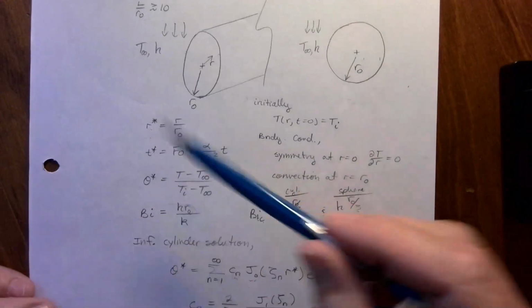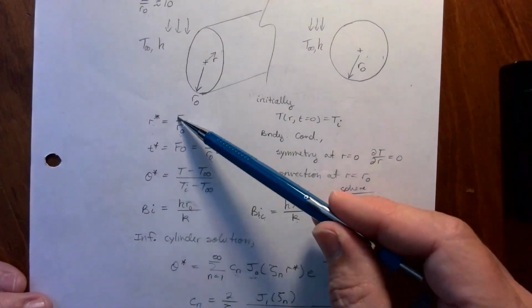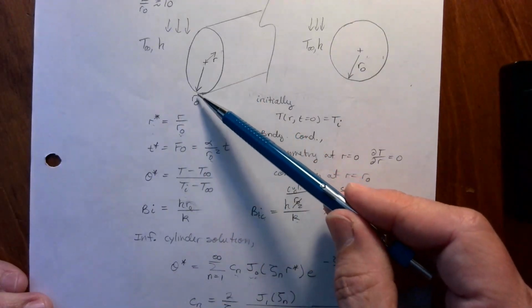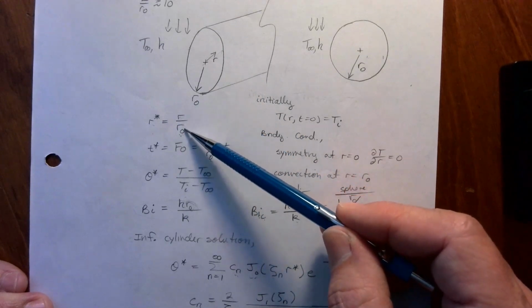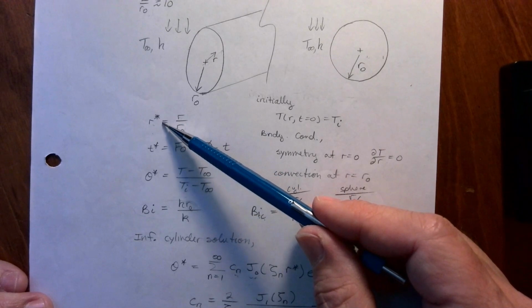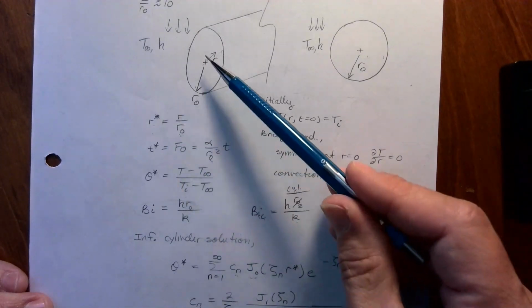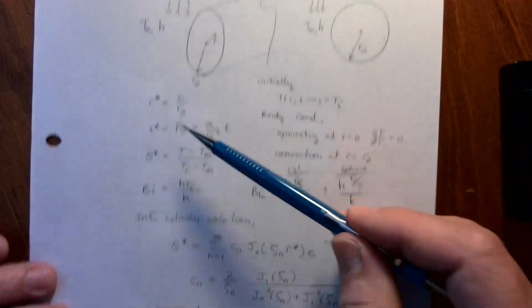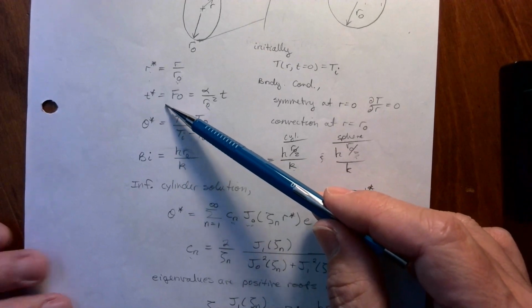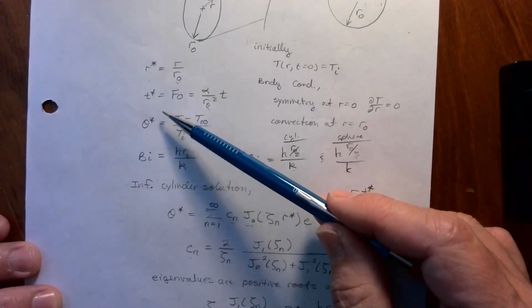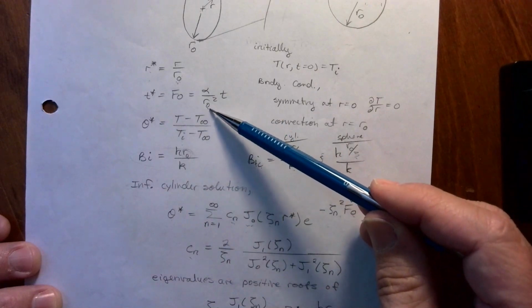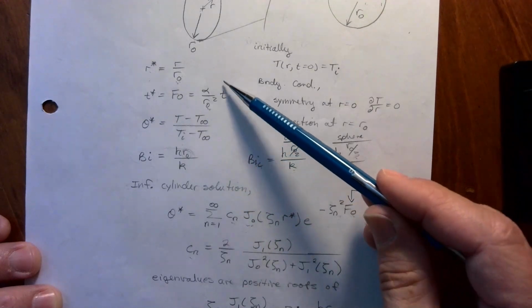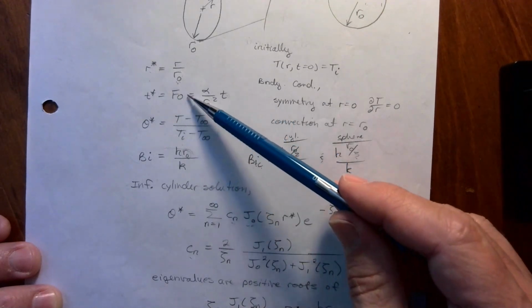Okay, so the position is now r. If we scale r by the maximum value r could be, the outer radius, r naught, then r over r naught is our new dimensionless position, r star. So r star is going to vary between 0 and 1 on the outer side. The time scale is actually the same time scale. Before, if you remember, we had L squared over alpha for a time scale. Now the length instead of L is r naught. So it's r naught squared over alpha is the time scale. So this is our definition for t star and for the Fourier number.